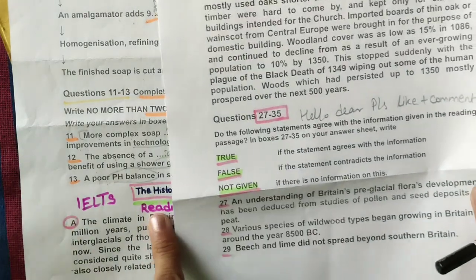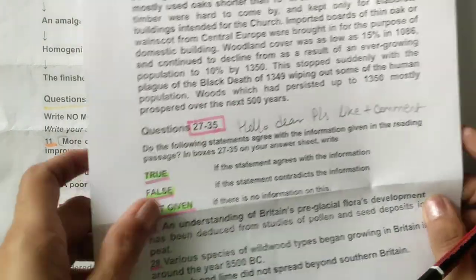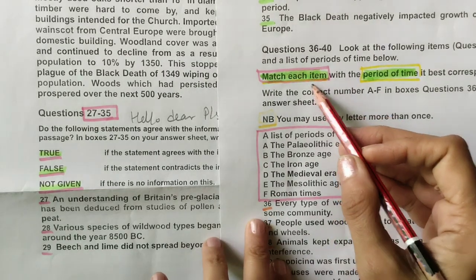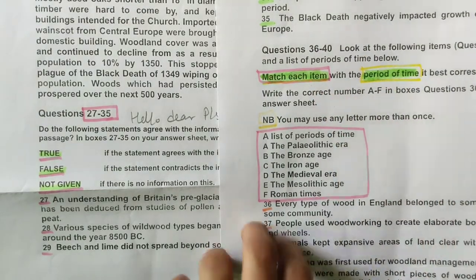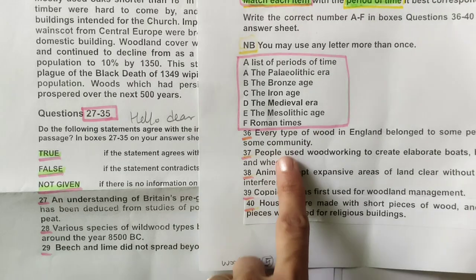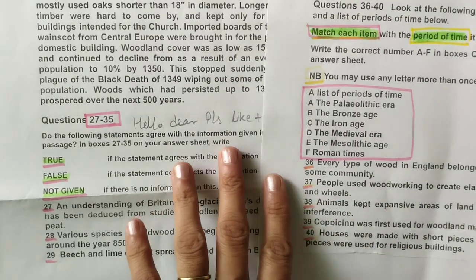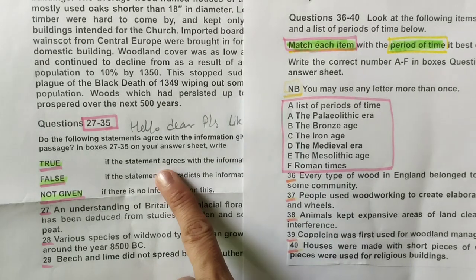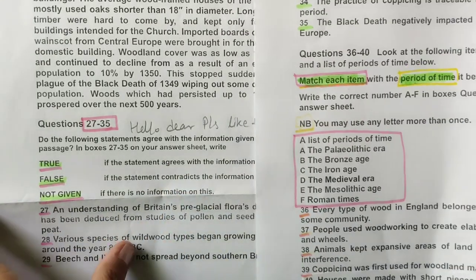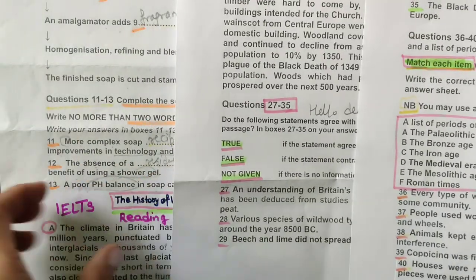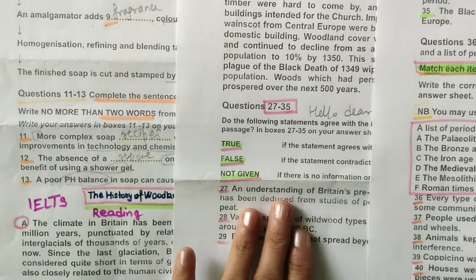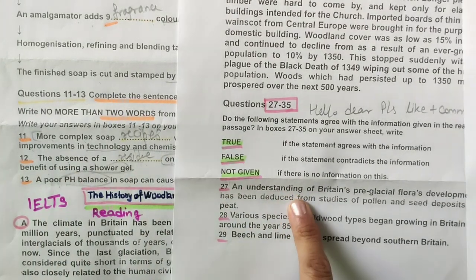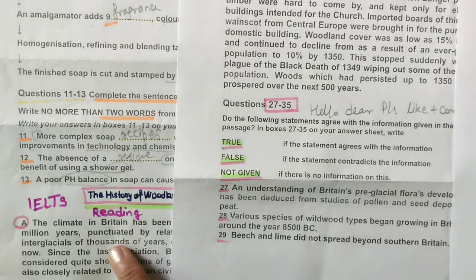For this reading, we have true, false, not given, and another question type: match each item with a period of time. So these are periods of time and we have to match these. Here there are only two types of question. First is true, false, not given. Second is this. Of course, we will solve this first, because the examiner must have divided the paragraphs according to the questions. And the first type of question is there. Definitely we will start looking for the information from the first paragraph.